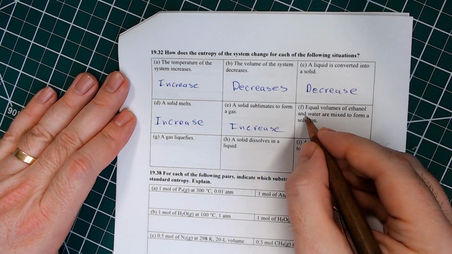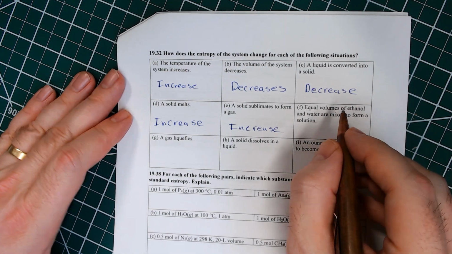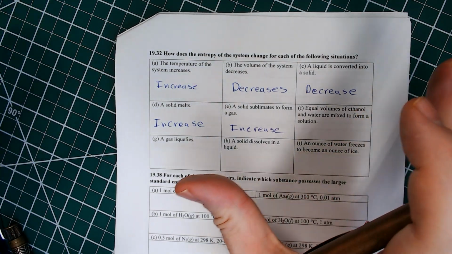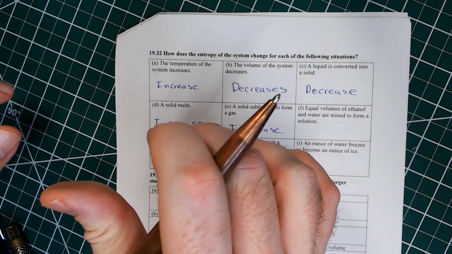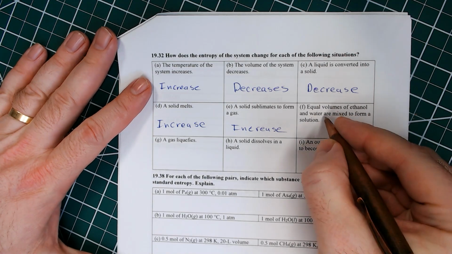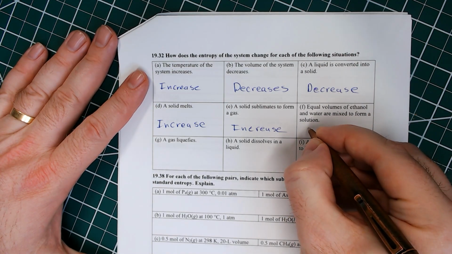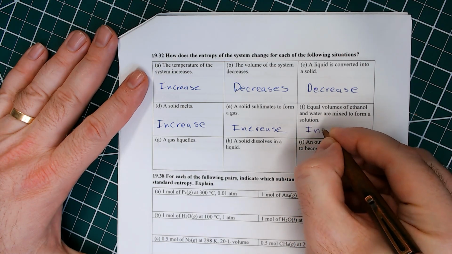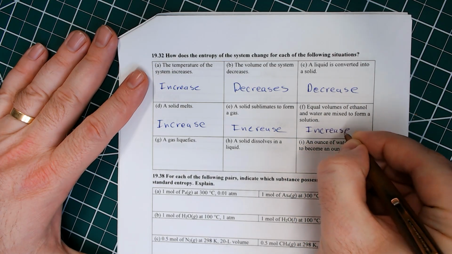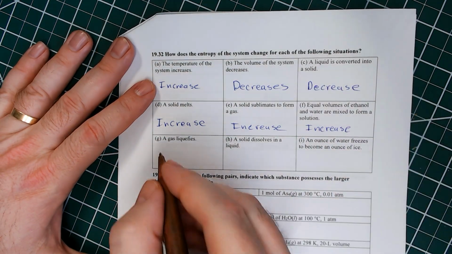Equal volumes of ethanol and water are mixed to form a solution. In this case, when we put the molecules together, they will disperse. There will be more ways to arrange those molecules, and with more ways to arrange the molecules, that means more microstates, and that means an increase in the entropy. Generally speaking, when we mix things together, entropy will increase pretty substantially.